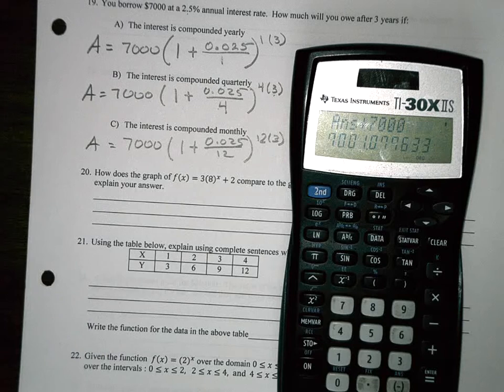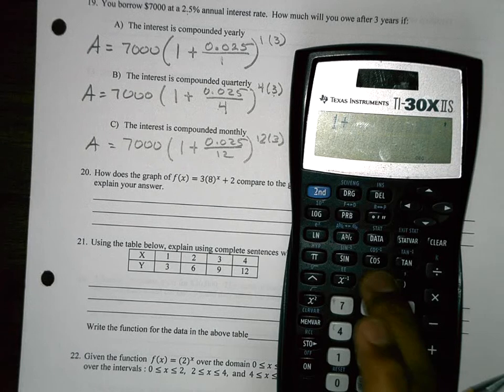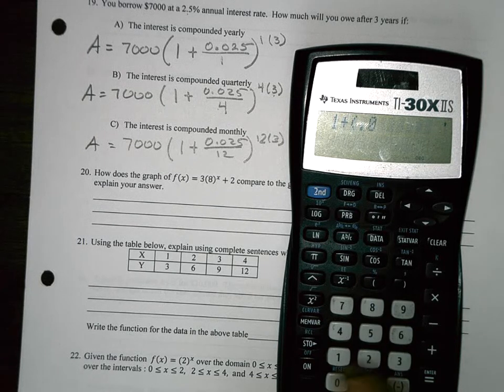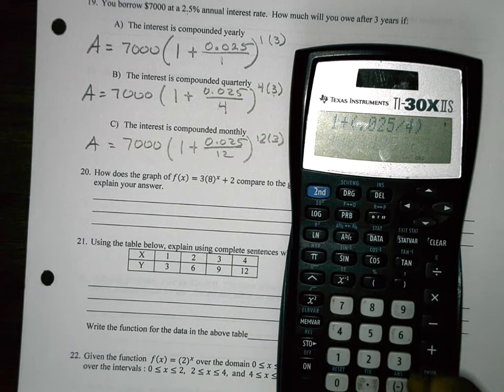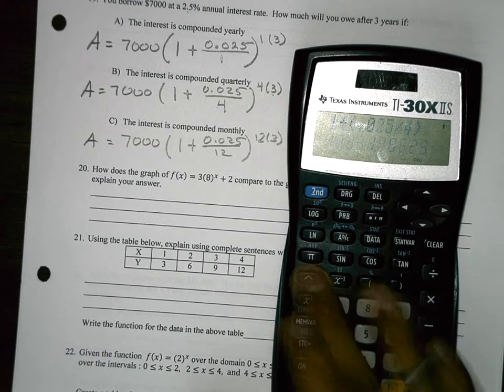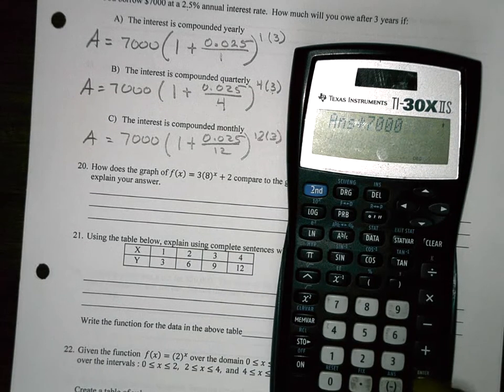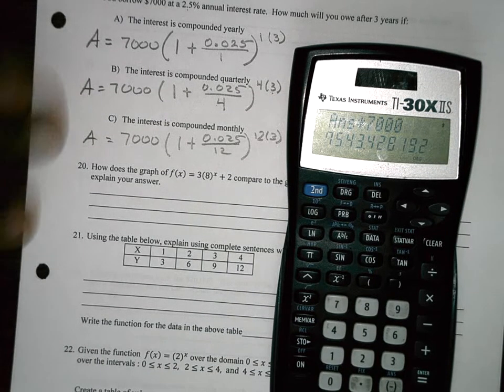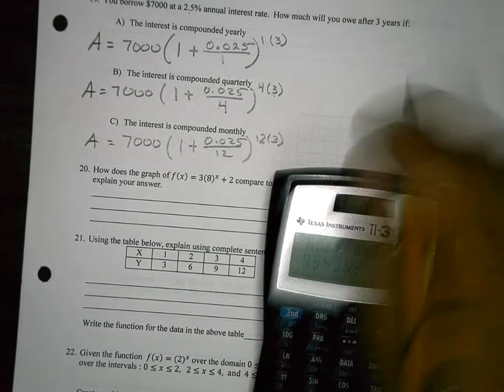Let me double check and make sure I did that right. 1 plus 0.025 divided by 4, raised to the 12th, times 7,000. Yeah, there we go. I think I entered it wrong the first time. So that's 7,543.43.